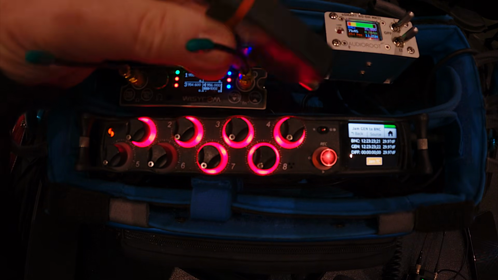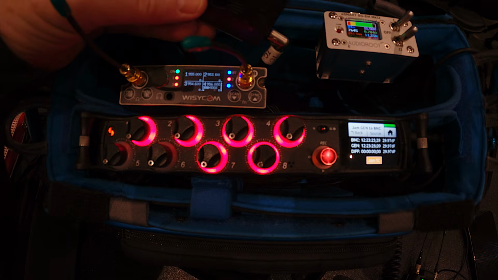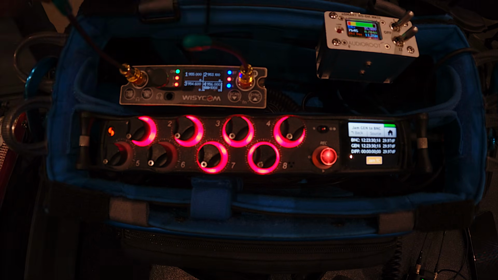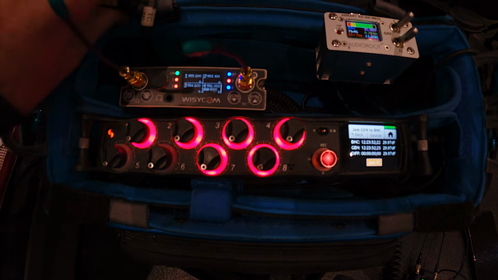And this tentacle is just coming into the bag over BNC on the timecode input on the left side of the mixer.